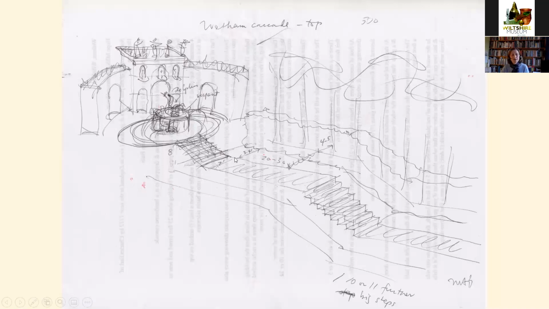Elaborate waterworks like these and the geometric layout of gardens that we've looked at were the height of fashion in the early 18th century. And those of you who know Durham Park may also know that there was a big cascade there at about the same time. So where you park the car, as you start to walk down that hill, that's where the cascade ran down.